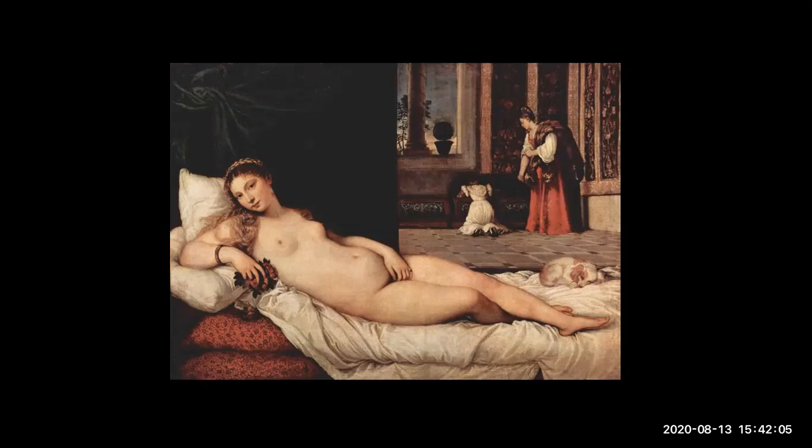Now, I say that's the subtext of the painting. Okay. So the subtext is it's about a courtesan, it's about sex, it's about all those things. But because it's called the Venus of Urbino, it has sort of this higher minded ideal behind it.